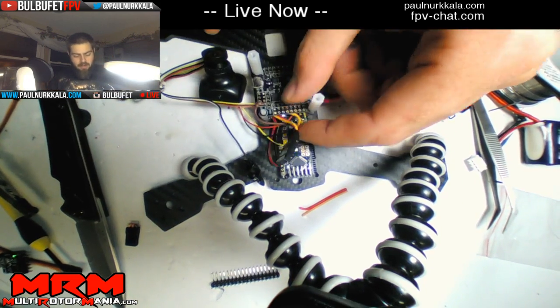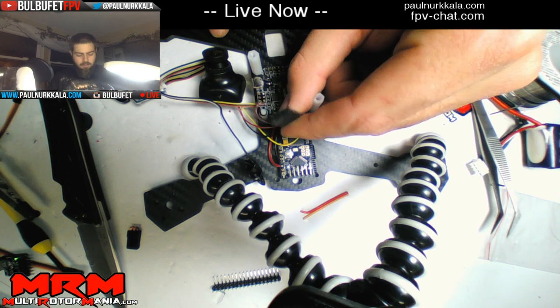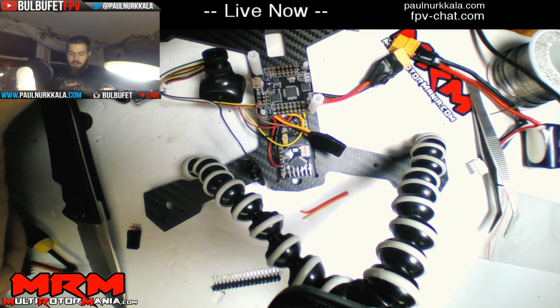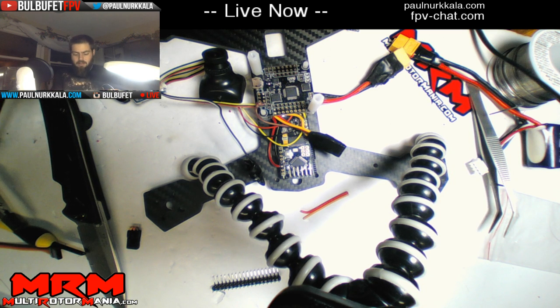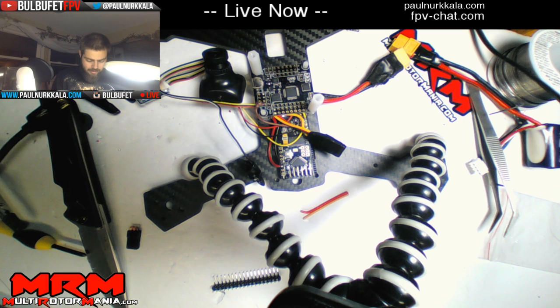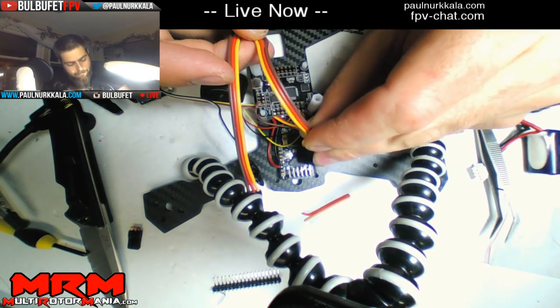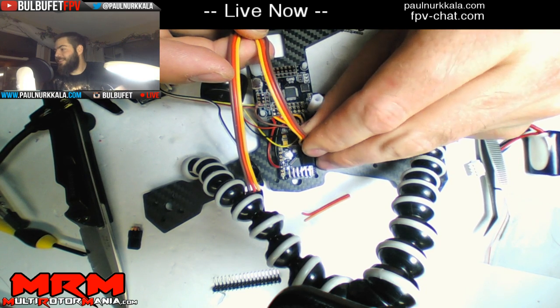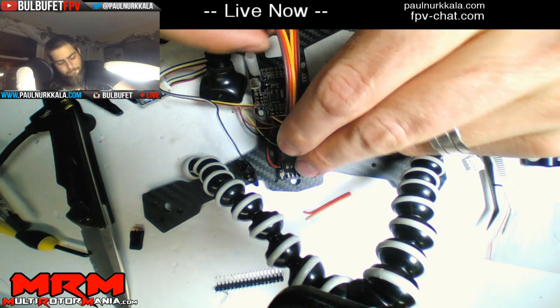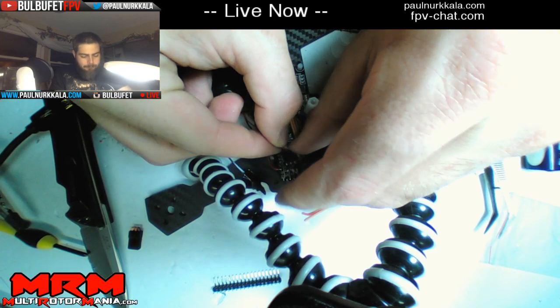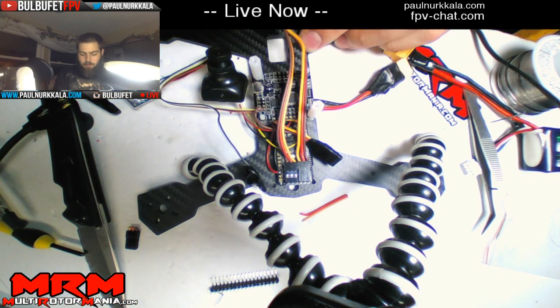So what I'm doing is I'm taking out this guy from the flight controller, and I'm going to plug the FTDI adapter back into the OSD and connect it directly to the computer instead of to the flight controller. Okay, that's connected. I'm running this to the computer.